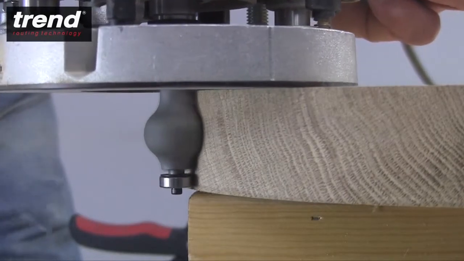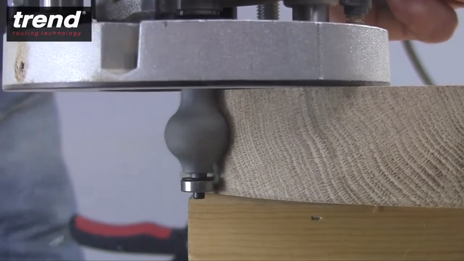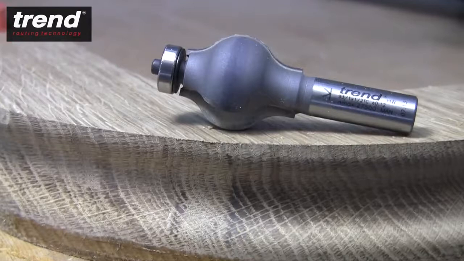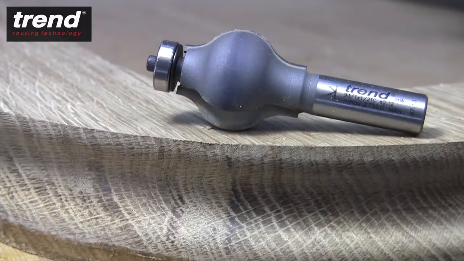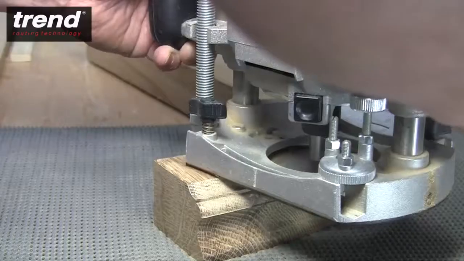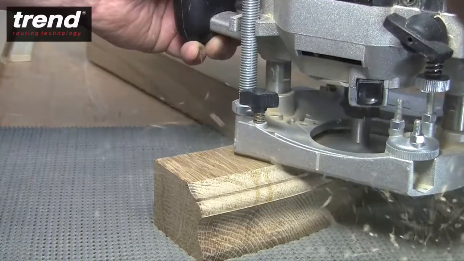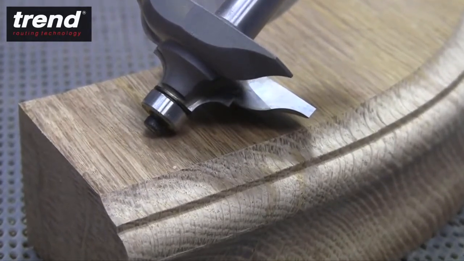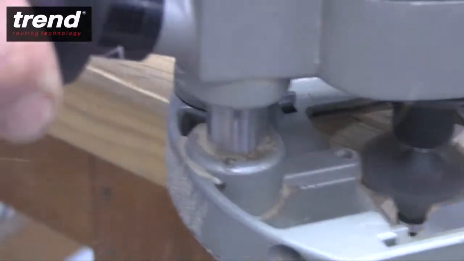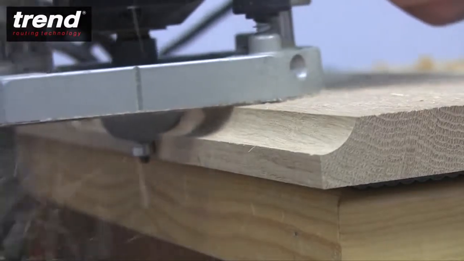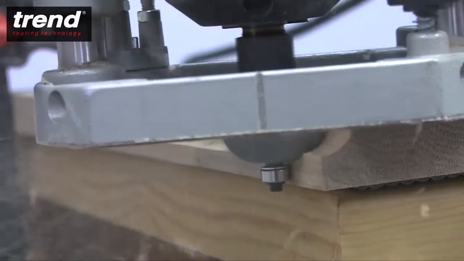Bearing-guided cutters are used extensively in portable routers. They're ideal for irregular shaped workpieces as it makes moulding the edge very easy. As with all routing operations, take a number of passes to prevent motor overload and improve the final finish. The more material being removed, the more passes will need to be taken. An ovolo may need 1 or 2 passes, but a cove cutter may need 2 or 3, depending on the timber.